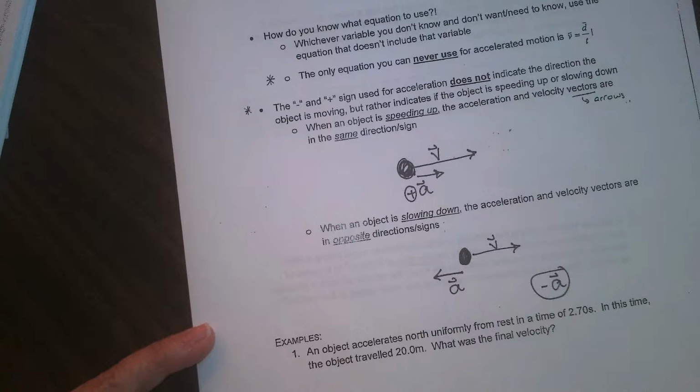And it makes sense in terms of what we were using positive and negative before for displacement, because we were showing it as going north or going south. Well, right now, the positive and the negative is just showing an opposite acceleration. If you're moving this way, but your acceleration is slowing down, the arrow will be in the opposite direction.